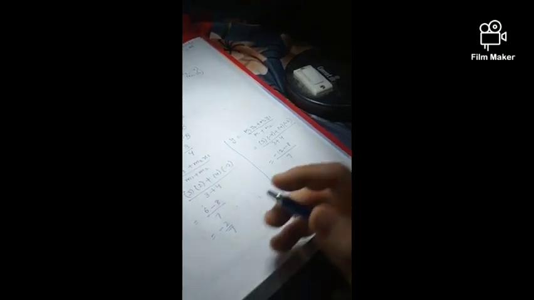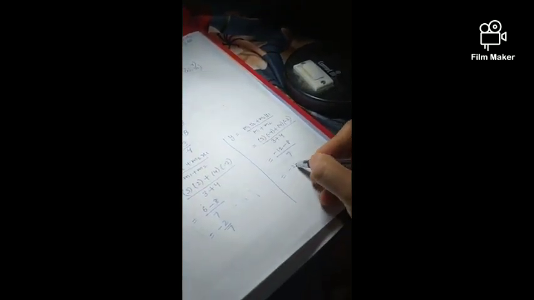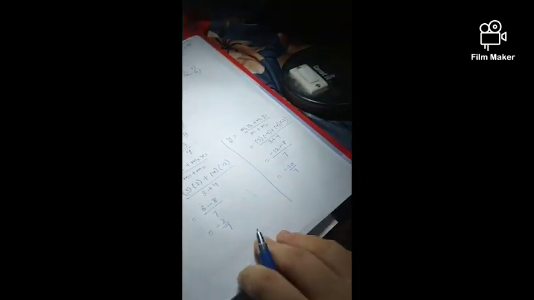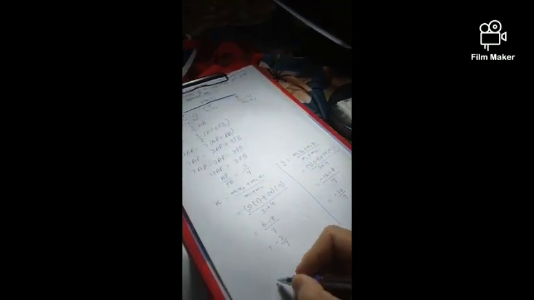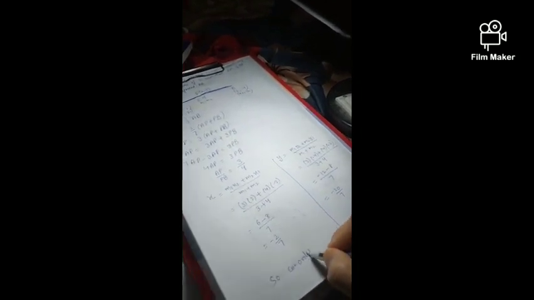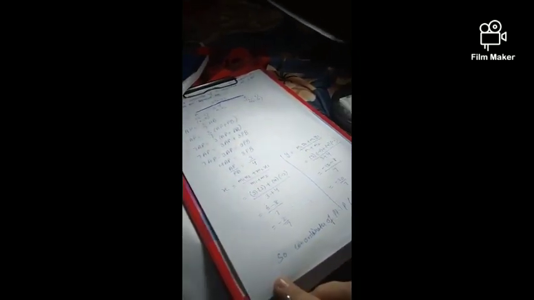It will become minus 20 by 7. Clear to all? So the coordinates of point P are minus 2 by 7 and minus 20 by 7. Hope you all are able to understand this question.